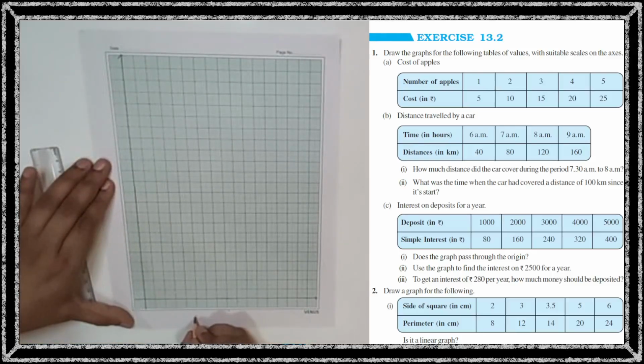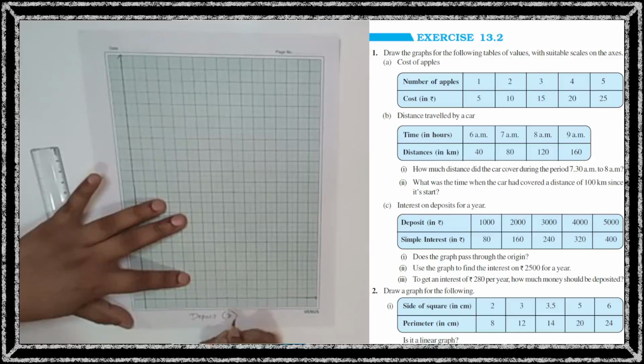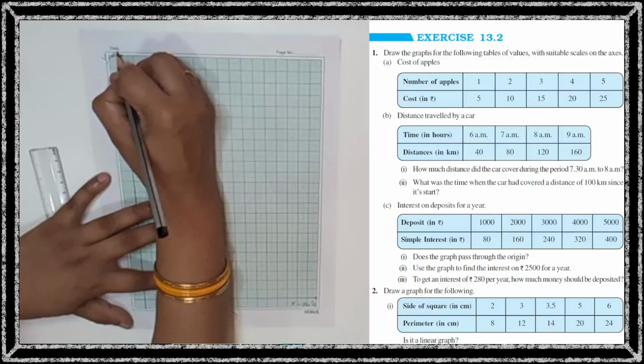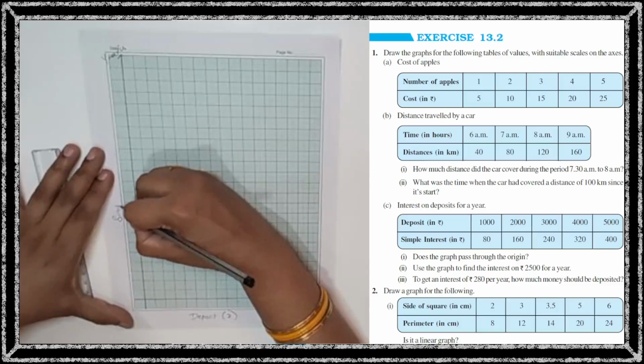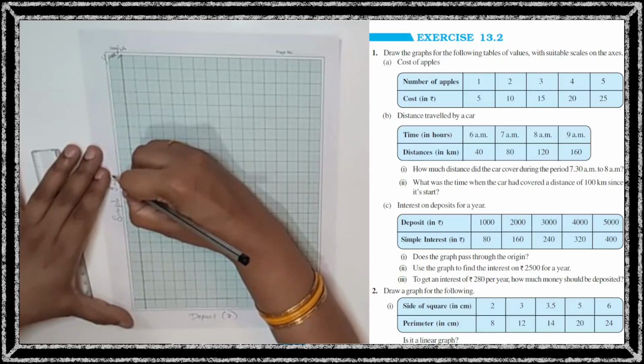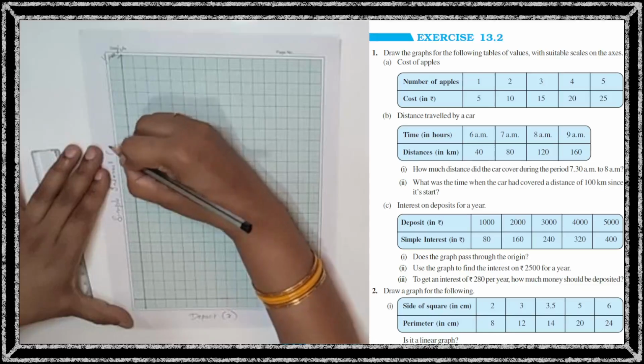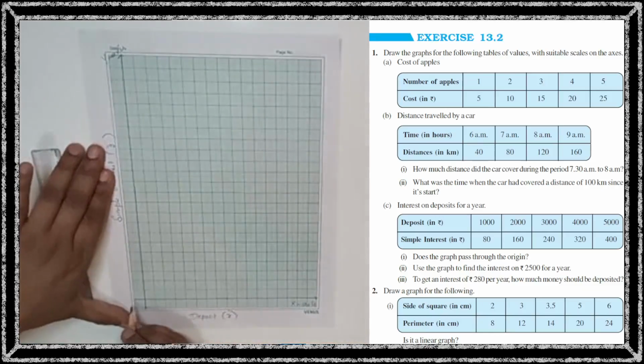So my x-axis is deposit in rupees, and my y-axis is simple interest in rupees. I'm going to take 3 points for each 1000.